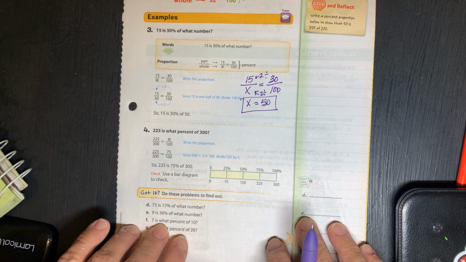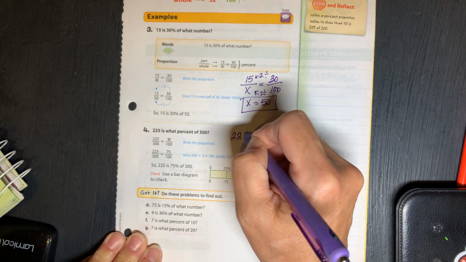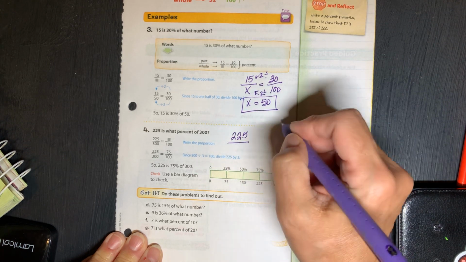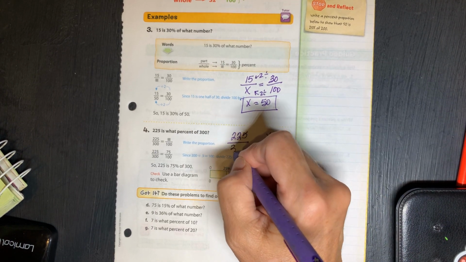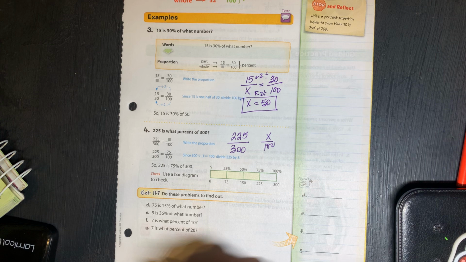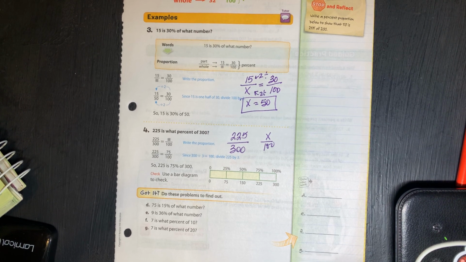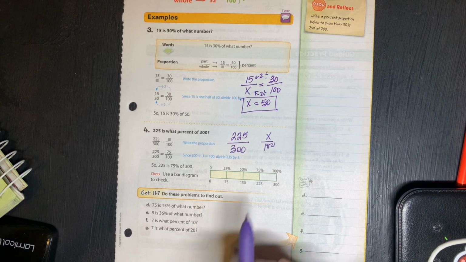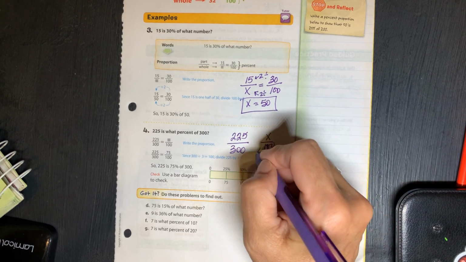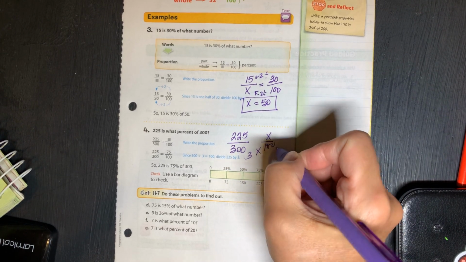Okay. Then number 4, you've got 225 is what percent over 100? And that's going to be out of 300. So you look at that relationship between 100 and 300, and so that's times 3. Or you could look at it, 300 divided by 3 gives you 100.